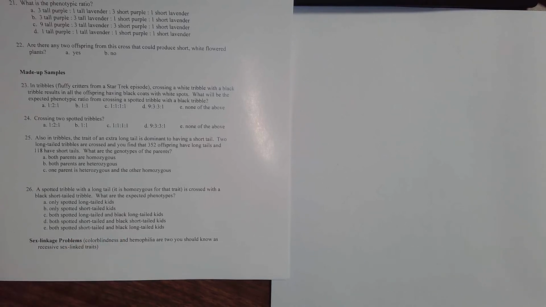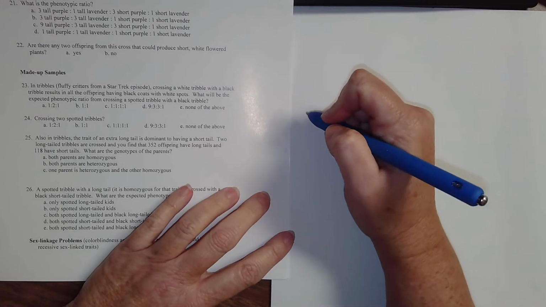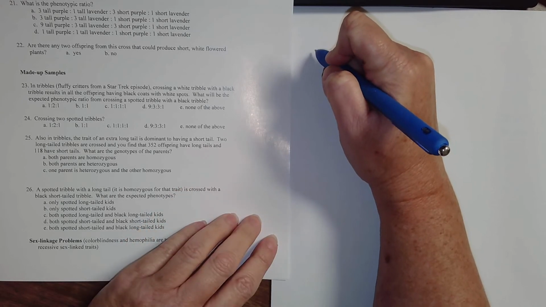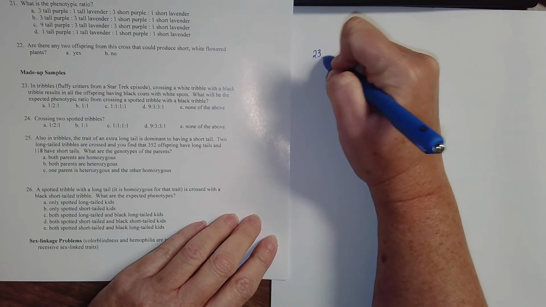All right, for this video, we're going to work on genetics questions 23 through 37. The first set, 23 through 26, are made up. In other words, they're not real traits, which I try to avoid. But anyway, they can at least show you how certain crosses are done. So we're going to look at number 23 first.